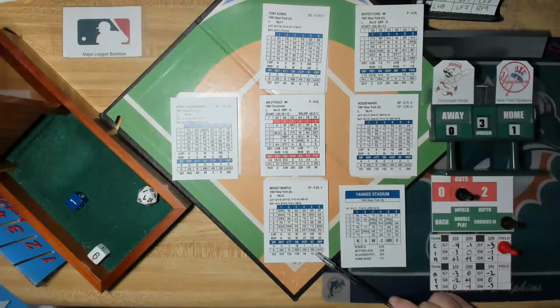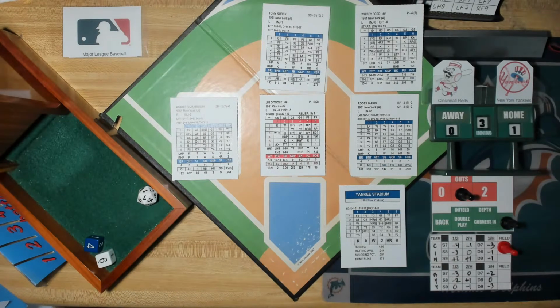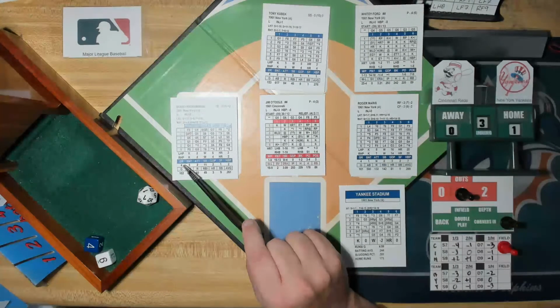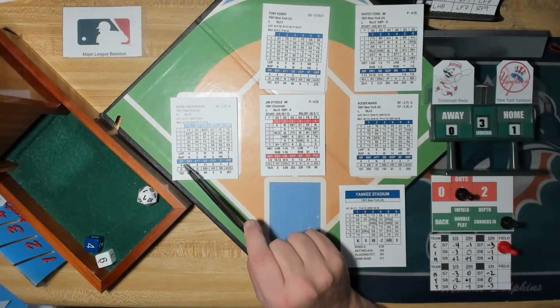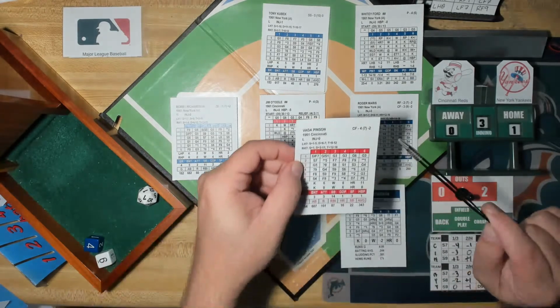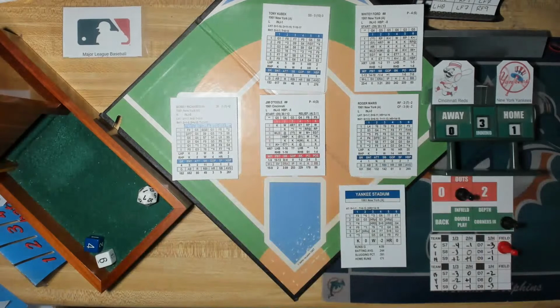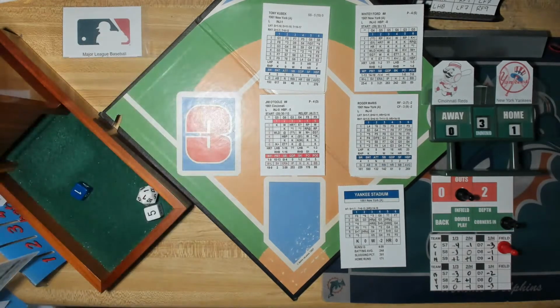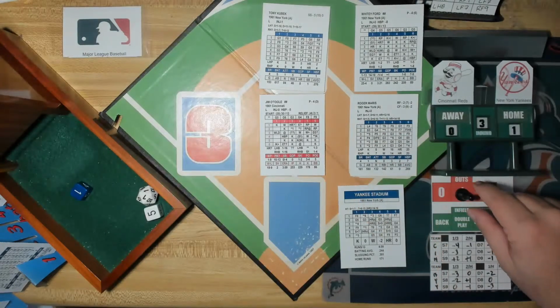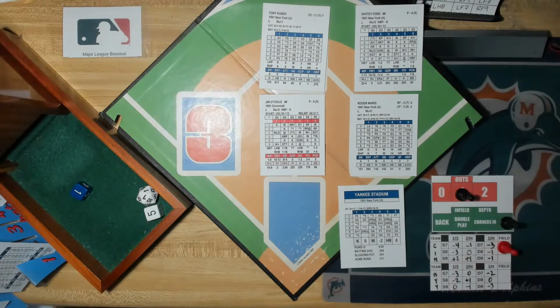Mantle, a sacrifice fly rating of 1. That is a 4. He does not bring in Richardson. So again, Richardson, another chance to score, has a base running rating of 4. It's a fly ball to center. Vada Pinson has a -2 arm. So Richardson will score on a 1, 2, 3, 4, or 5. He holds on a 6. There could be an out. It is a 1. Richardson will score. He will come in on the sacrifice fly. Kubek and Maris hold. There is 1 out, but the Yankees now take a 2-0 lead.